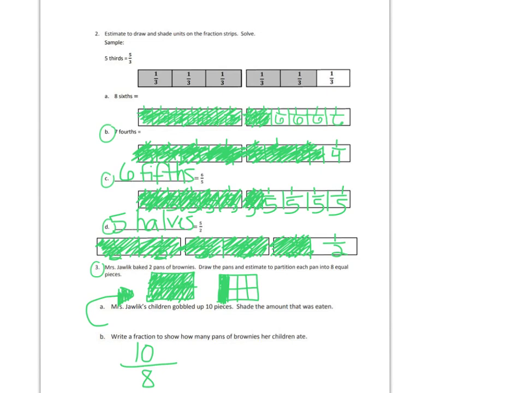Carefully check your answers with mine. Remember, down at the bottom for part B, the answer that shows how many pans of brownies her children ate, it's 10/8. There are 10 shaded in, and in one whole, there are 8 units. So she ate one whole pan and a little bit of the second, 10/8.